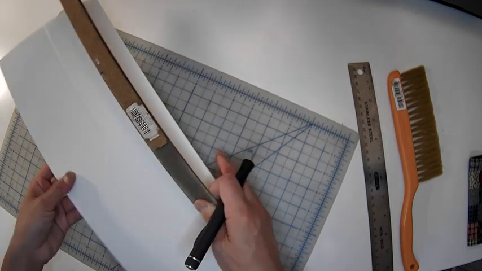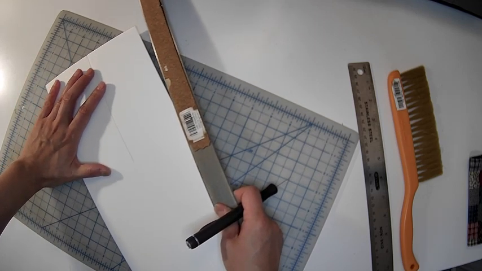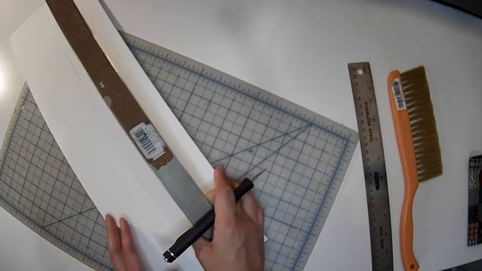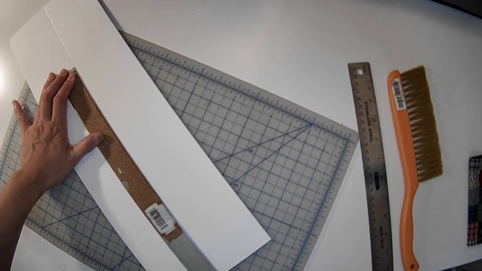So what I'm gonna do, I did cut that amount of my palm, the hand, and then I'm going to move this over and repeat that process.